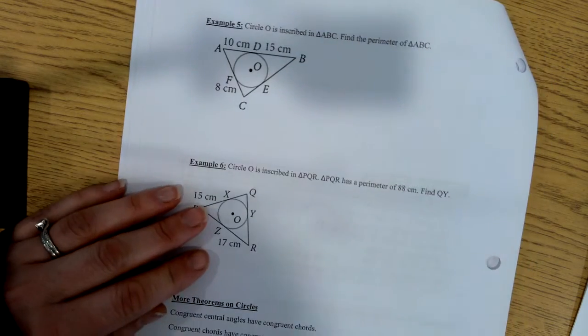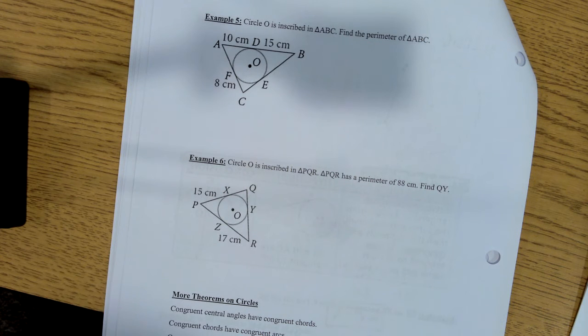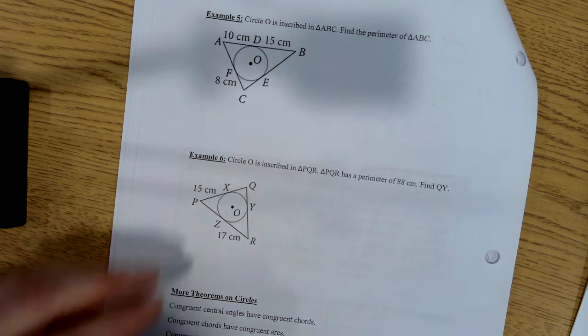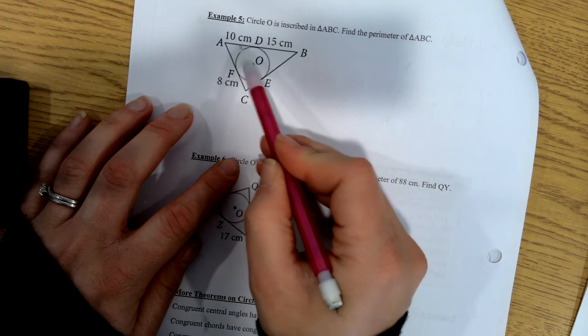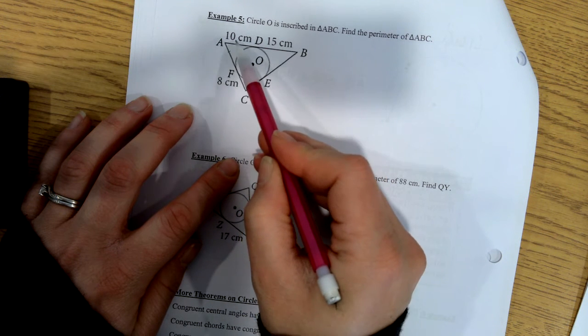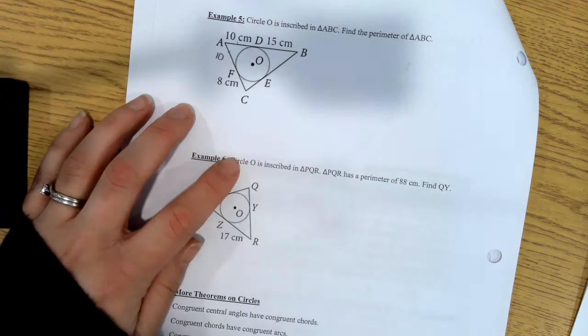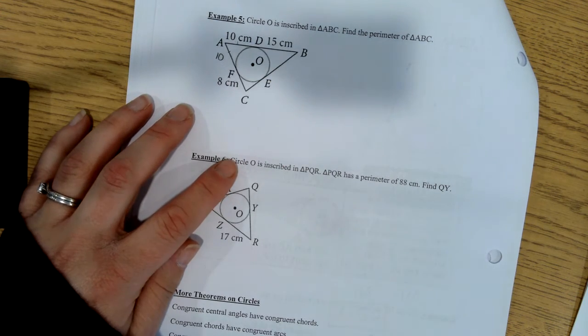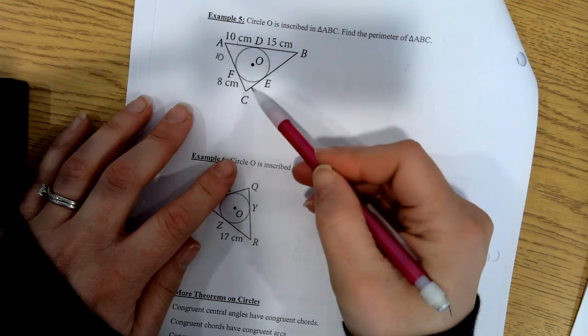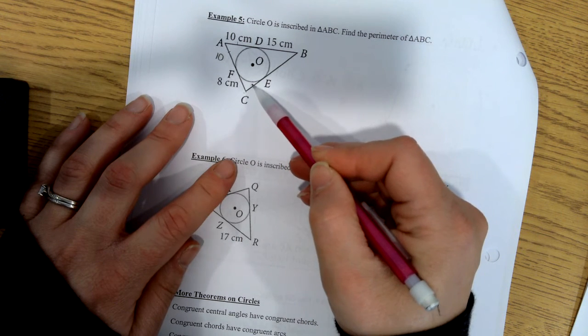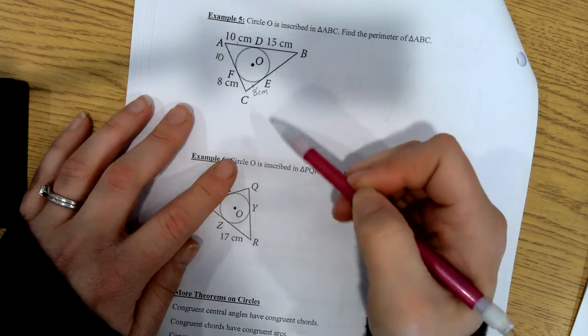Example 5. Circle O is inscribed in triangle ABC. Find the perimeter of triangle ABC. Okay, so this side AD is congruent to AF. So if that's 10, this is going to be 10. So you need to label. Then over here, FC is 8. So CE is 8 as well.